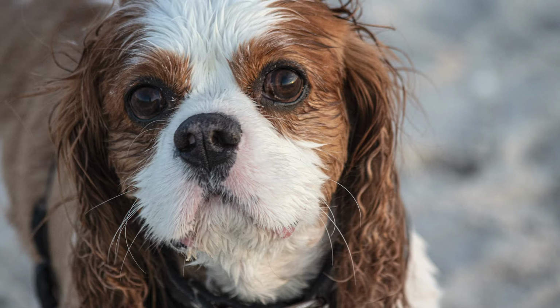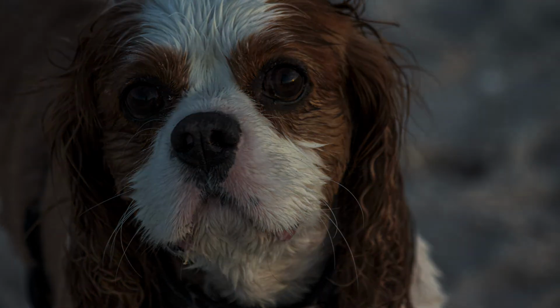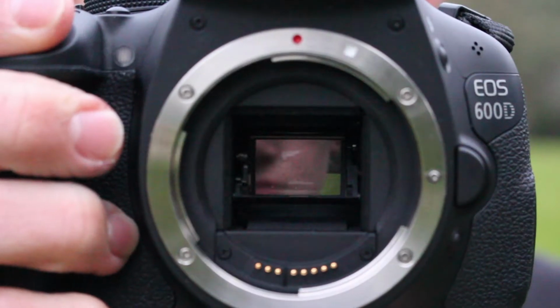When you want more light in a photo, you would want to have a large aperture, such as 4.5. But if your photo is too bright, you would want to have a smaller aperture to let less light in, therefore an aperture of around 22.